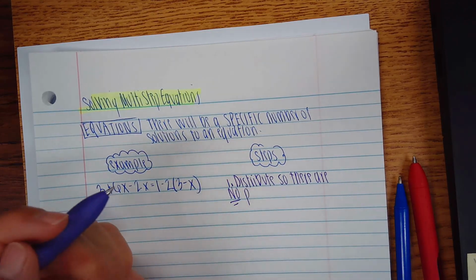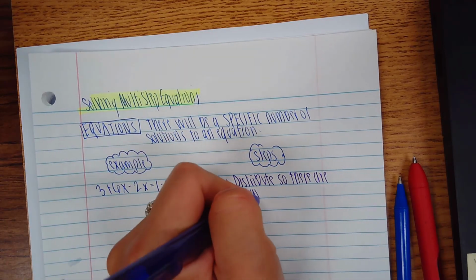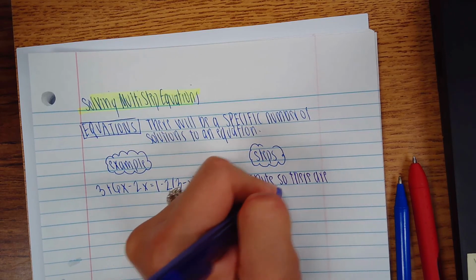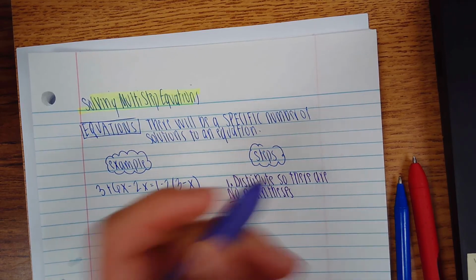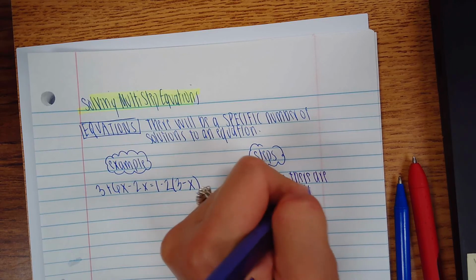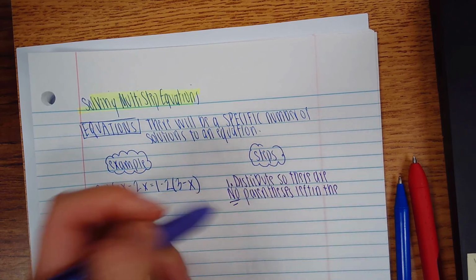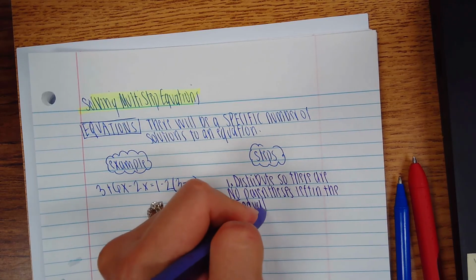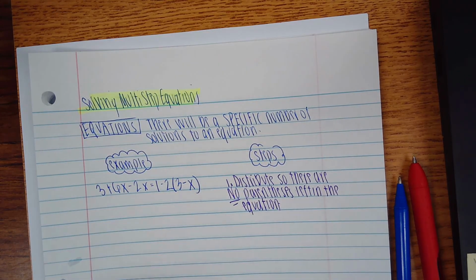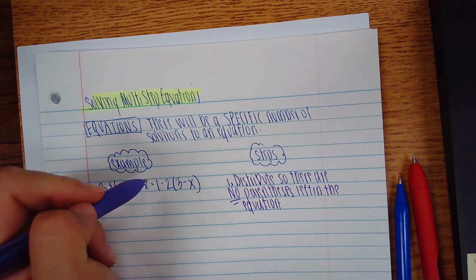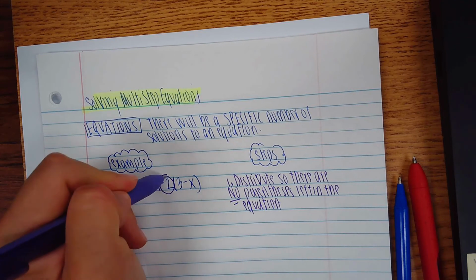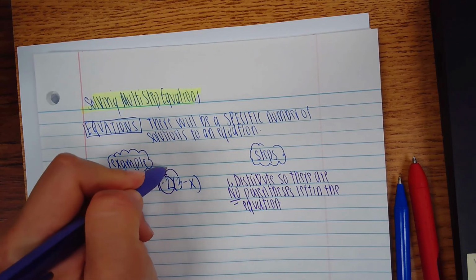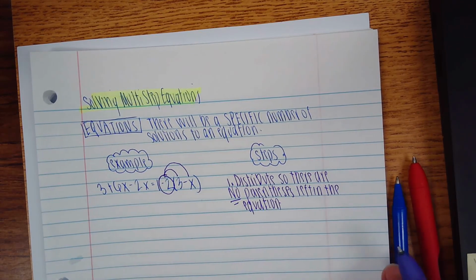Where I can distribute is right here, this negative 2, and I'm going to distribute it to the 3 and the negative x.